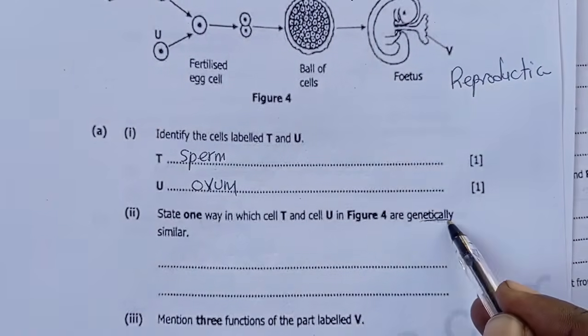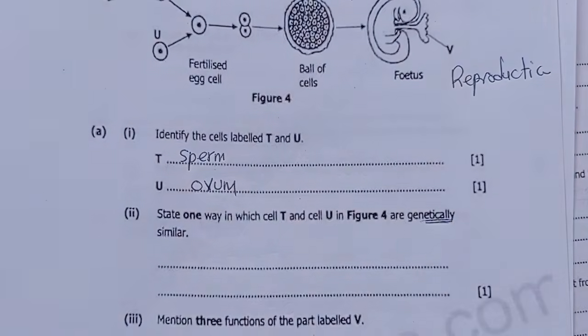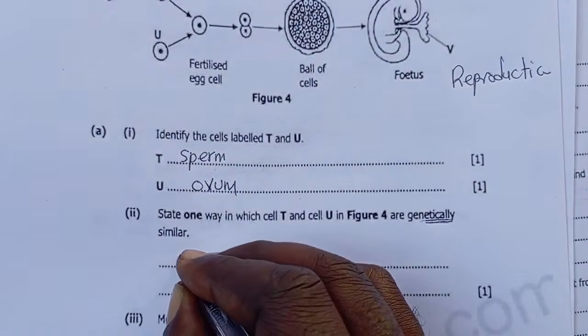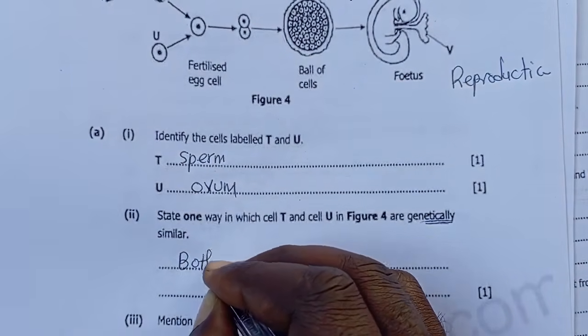Have you seen this word here? They have put a word here, genetically similar. So you discover that when these two fuse together under fertilization, we form a zygote. Each cell donates 23 chromosomes so that we can have a baby that is going to be born with 46 total chromosomes. So each gets to do what? Both have 23 chromosomes.